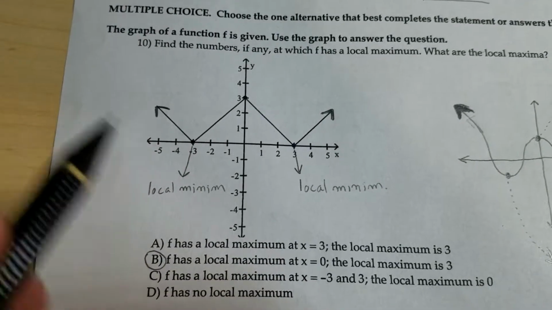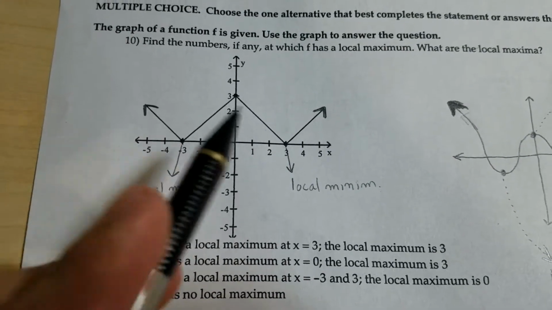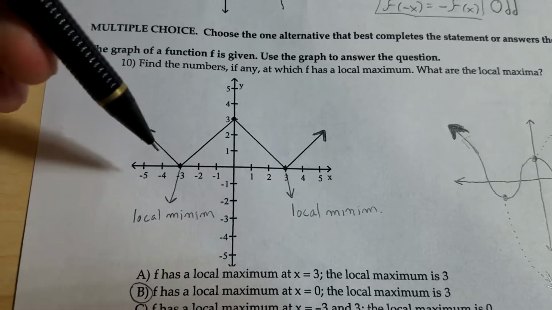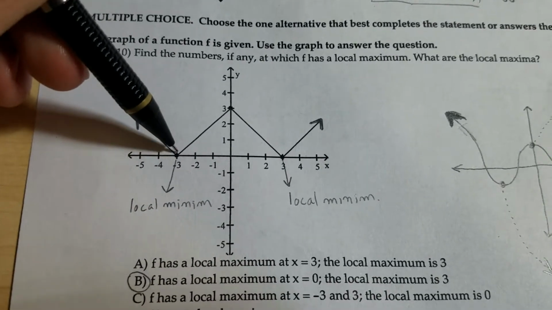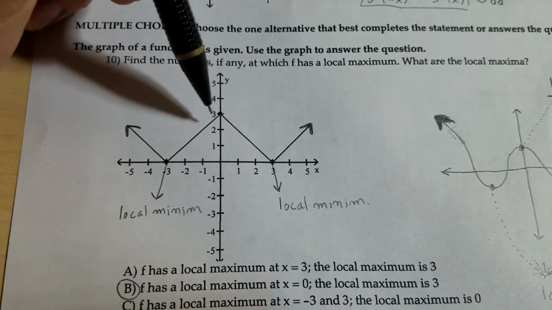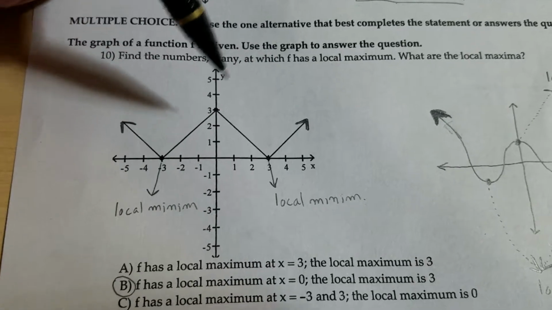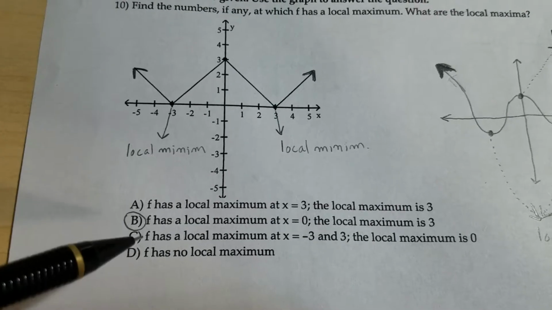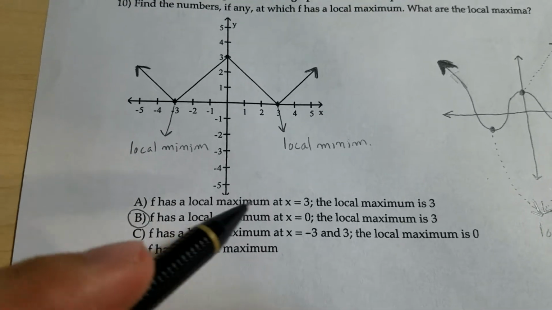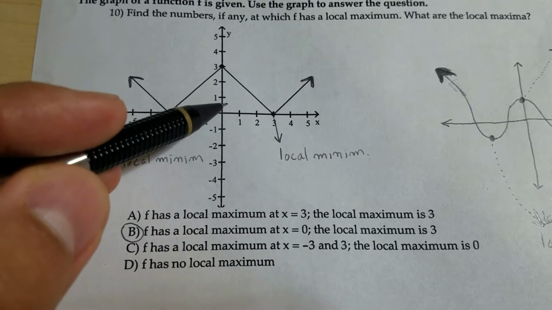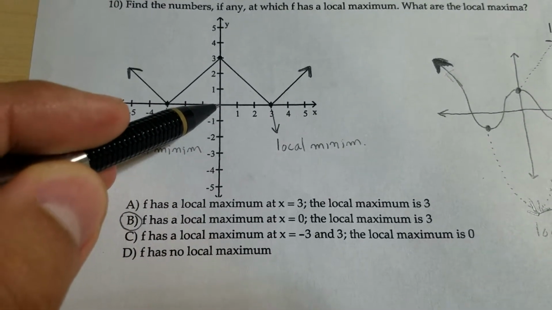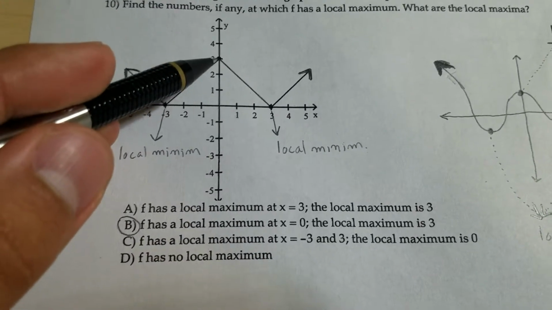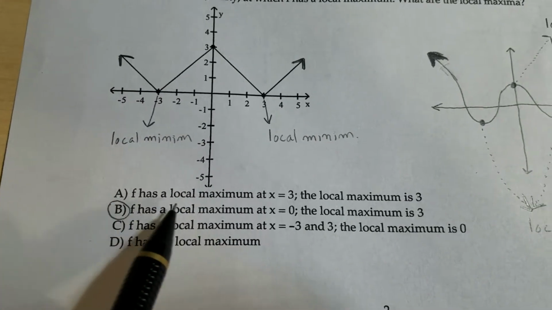What that means to me is that any values that I have in between can be either a local maximum or local minimum. The points that are down the hill are going to be the minimum. The points that you have up here are always your local maximum. These are the different choices that you have. The only one that makes sense here is B, because when x equals 0, right here, then y equals 3. That makes sense. When x equals 0, y equals 3, so this is what sentence B is telling you.